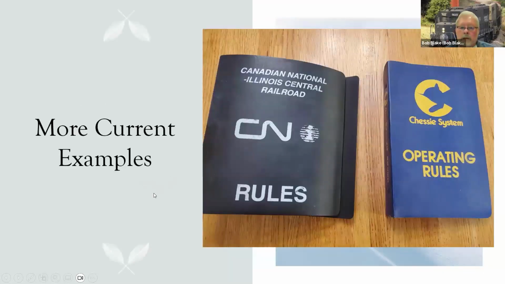Here are a couple examples that are even more current, one for the CN and one for the CNO. And it's interesting to see that these are now in binders, so the railroad can save a little bit of money by printing individual pages as they change, rather than having to reproduce an entire timetable.